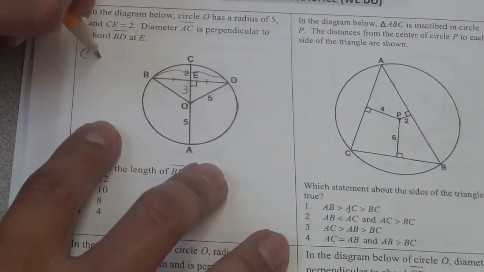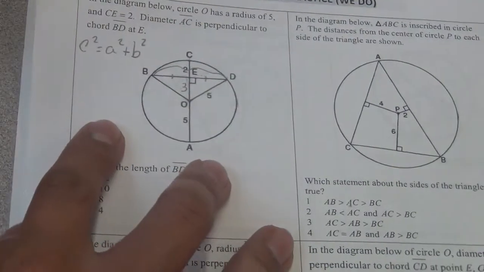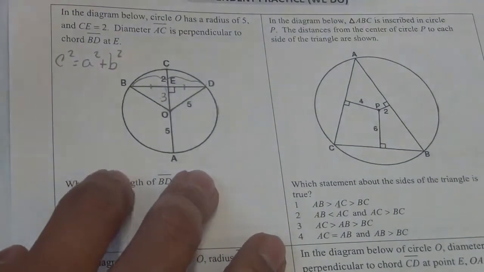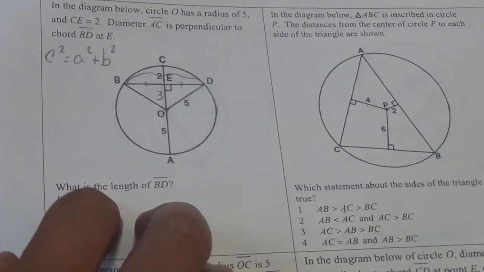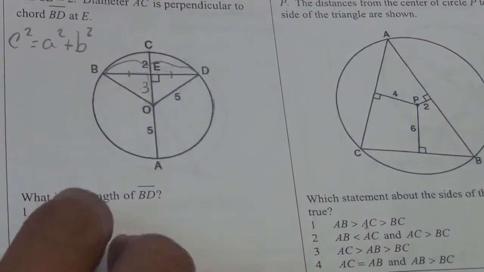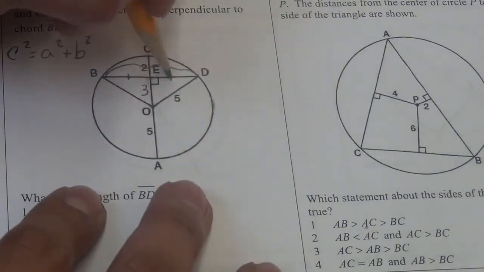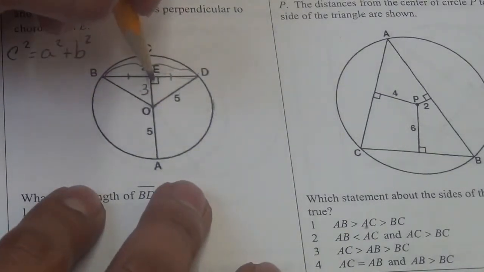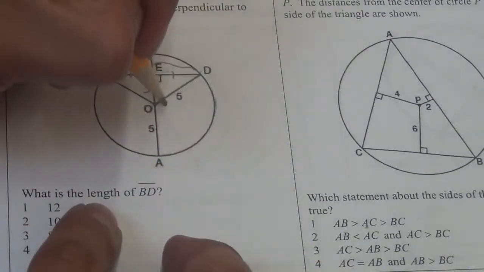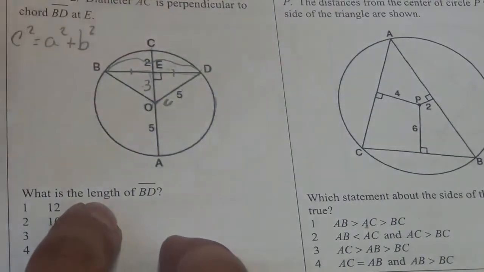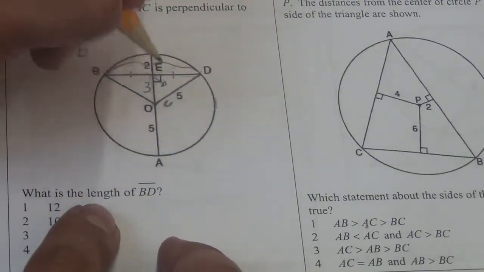C squared equals A squared plus B squared. And how am I going to apply this? Easy. Hold on. Let me make this larger. Okay, like that, better. Well, let's take a look at this triangle right here. So, I need to label it. I know that this is the hypotenuse, but how do I know this is the hypotenuse? The hypotenuse is always opposite to the right angle.